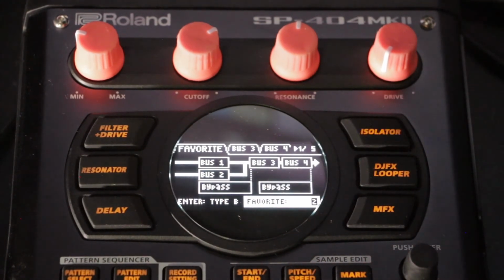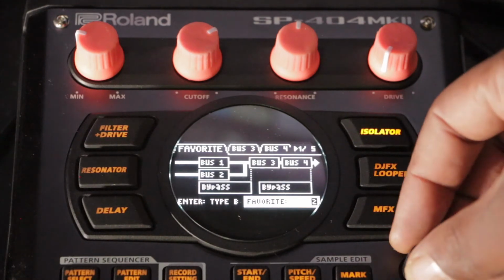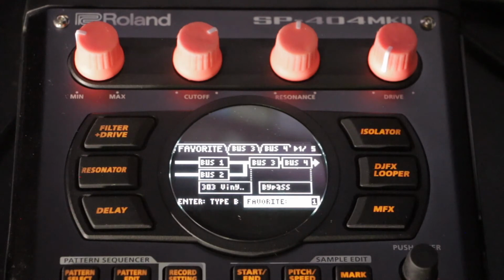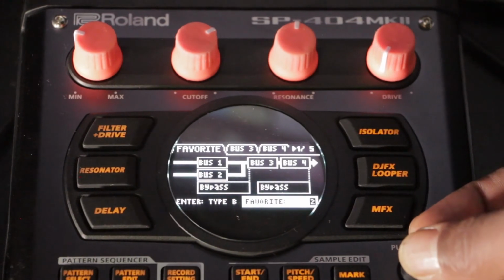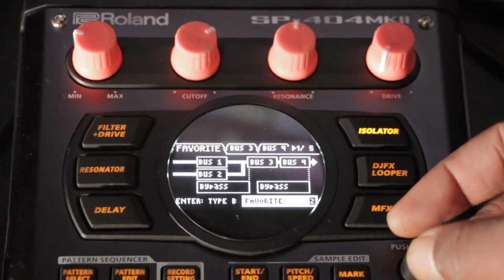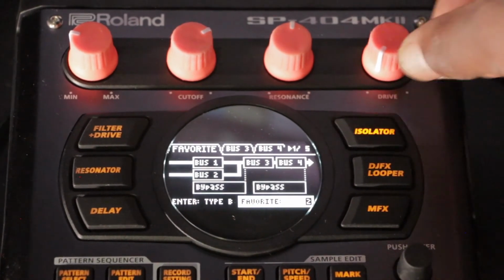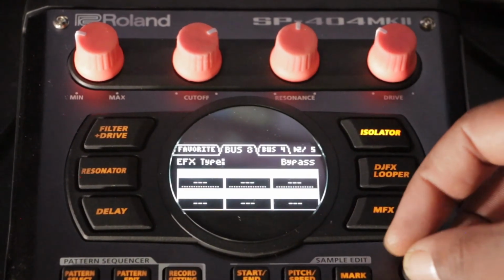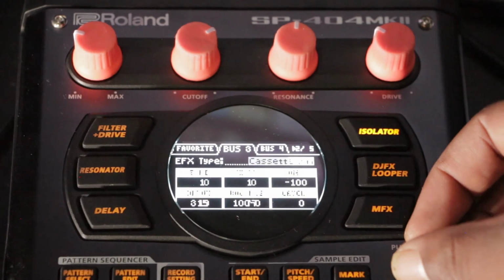All right, so that's something to do. One last thing about the EFX, let's say the first one has a 303 Vine, and the second one is just multiple bypass. So to change that is just like how we said. We go over here, instead of that bypass, you put what you want it to be.